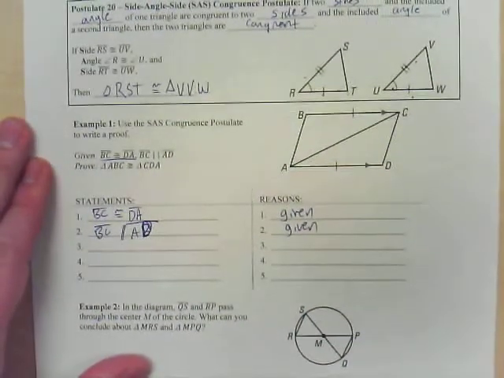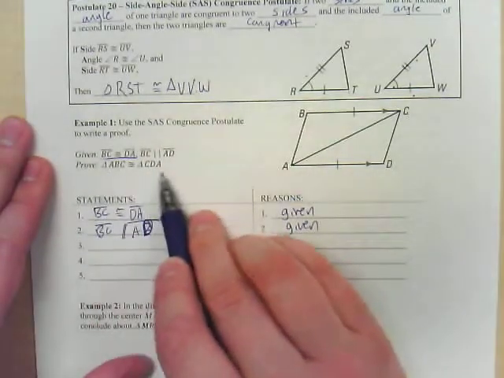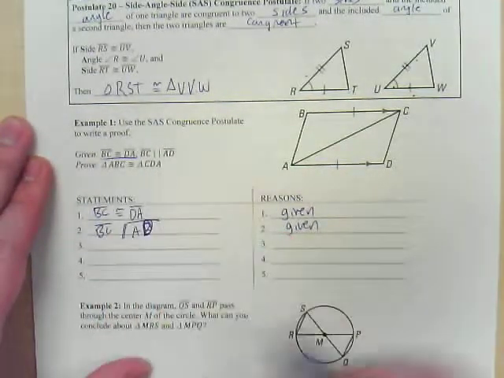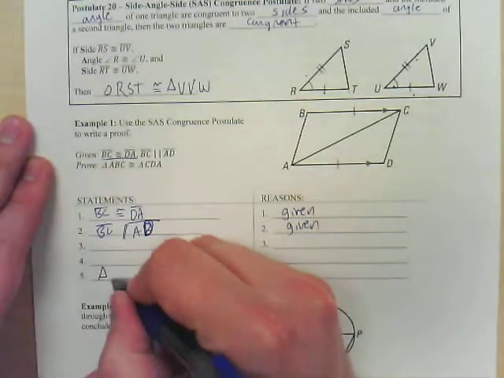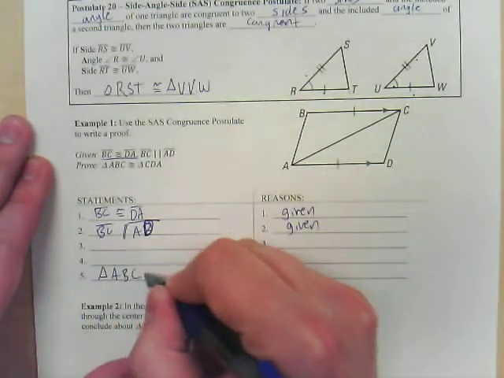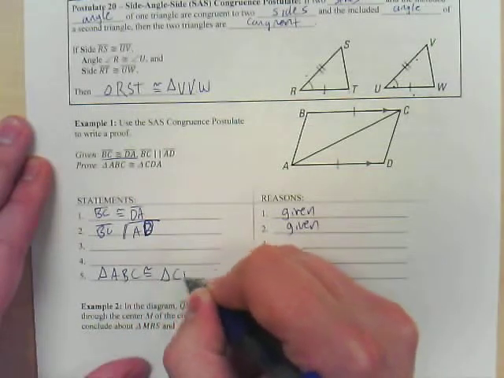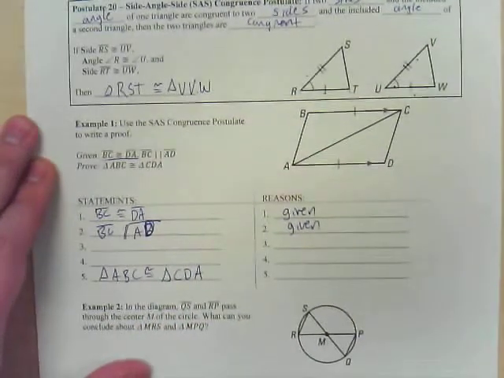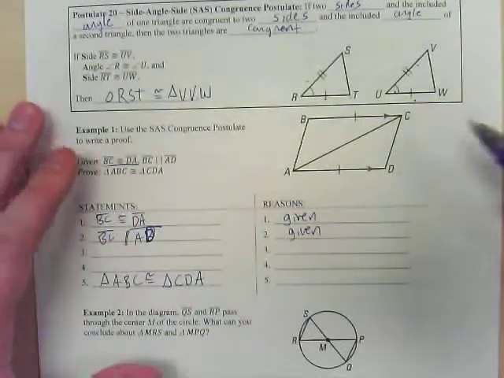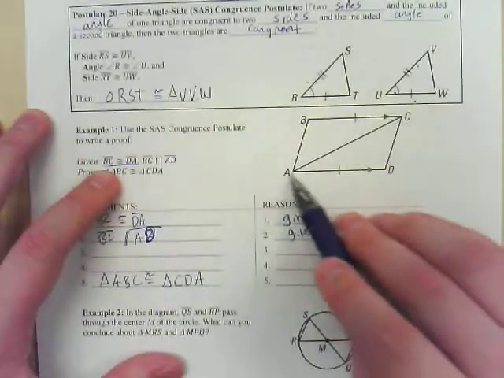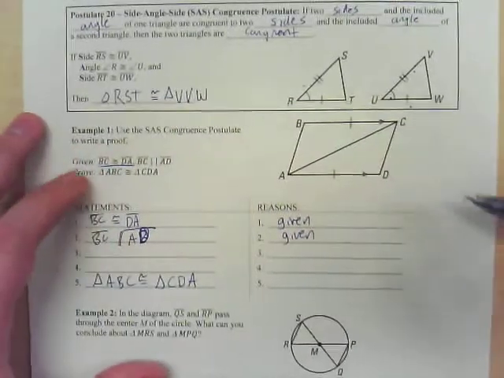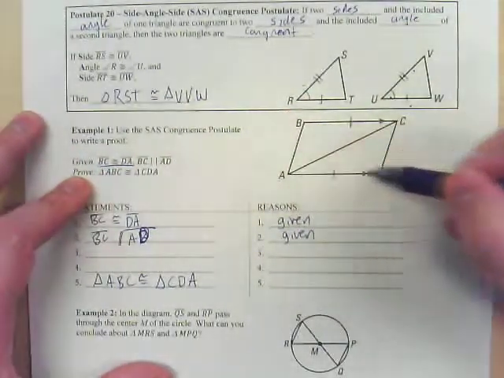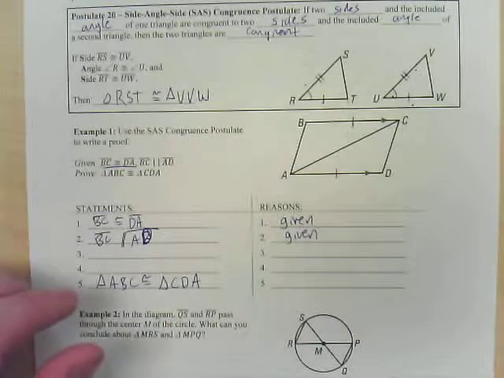Now again, anytime we're doing a proof, what we want to end with is what we're actually trying to prove. We're trying to prove that this triangle is congruent to this triangle, so I'm going to write that down as our goal of what we're trying to get to. Okay, on the picture, it's already marked what we have, so we've got BC marked congruent to AD, that's what these marks here mean.